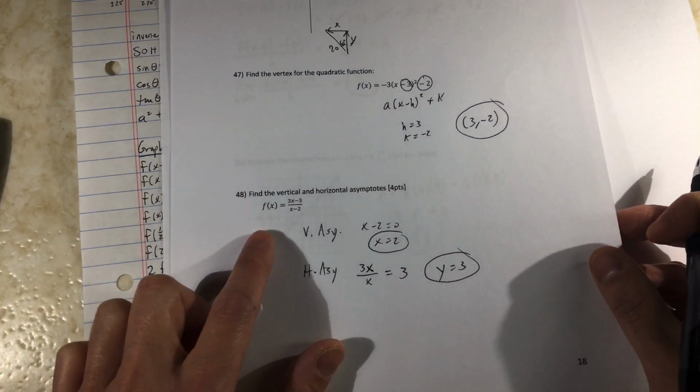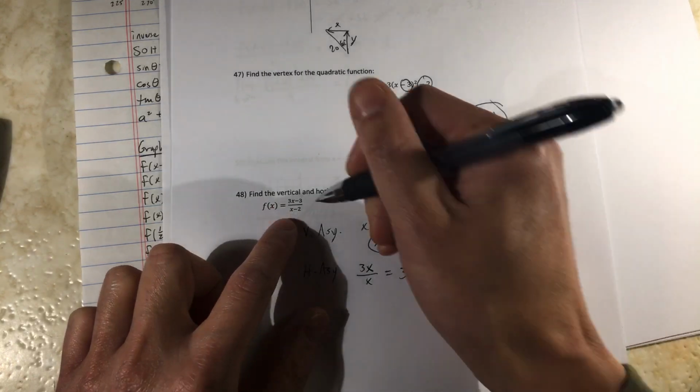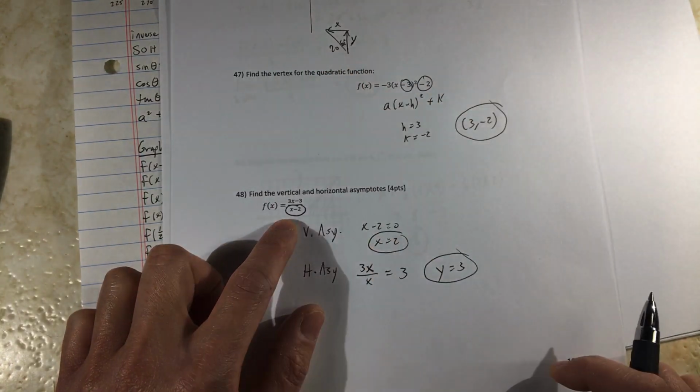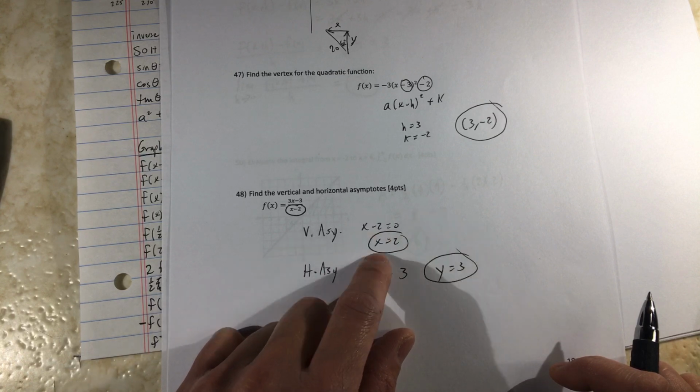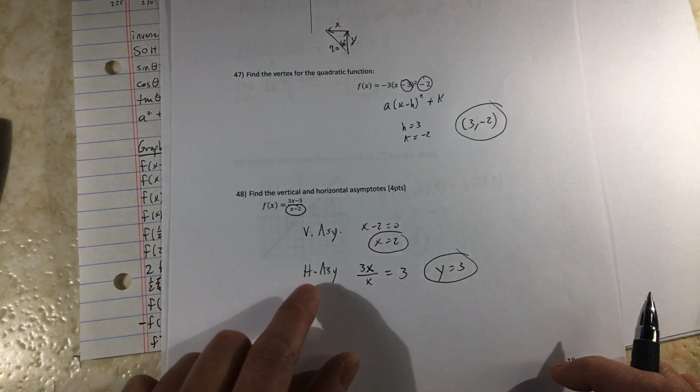So that's what we're going to do. The first one is vertical asymptote. It makes the denominator 0. x minus 2 is 0. So the vertical asymptote is at x equals 2.